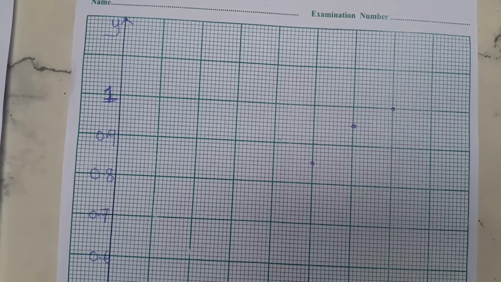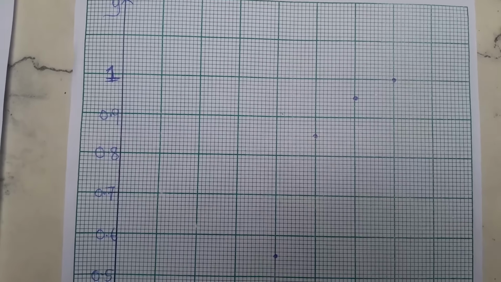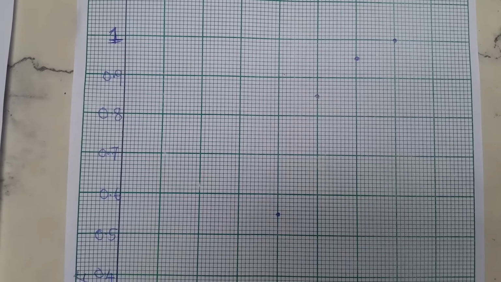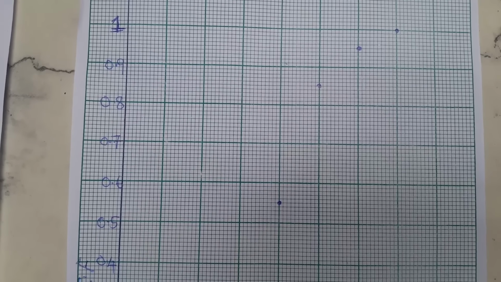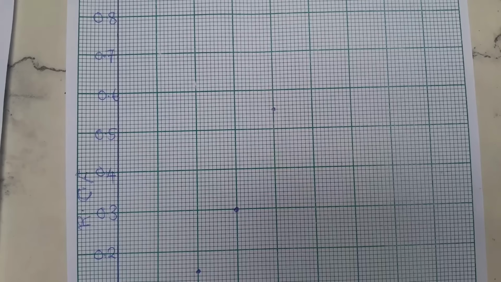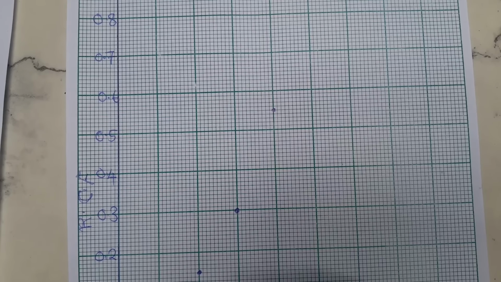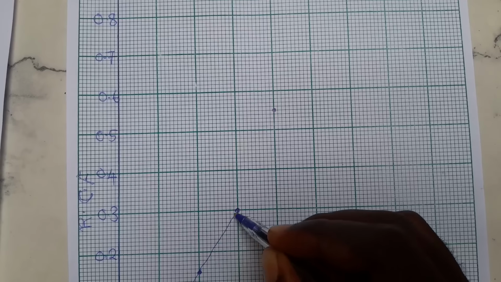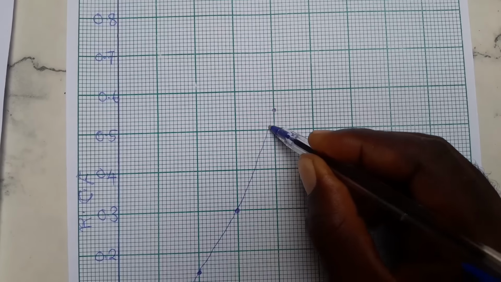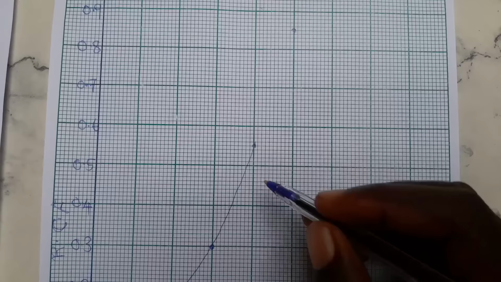Have you seen these points that I've put here? Then you just join them. You just need to join these points that are here. How do you join them? You start from this. Don't use a ruler when you're joining these points. Like this. You are joining them.